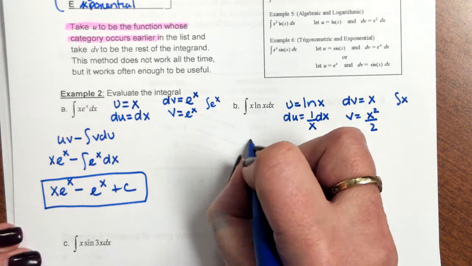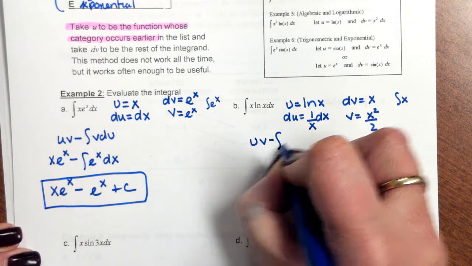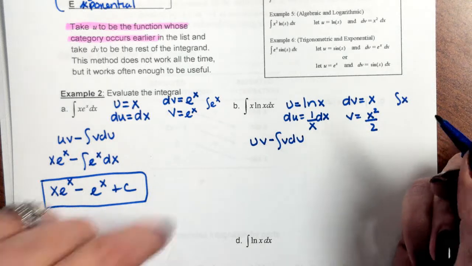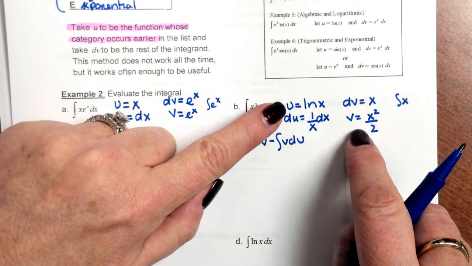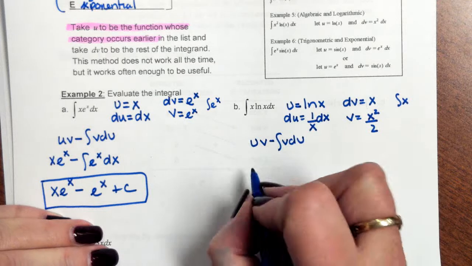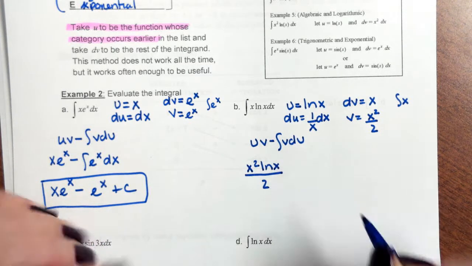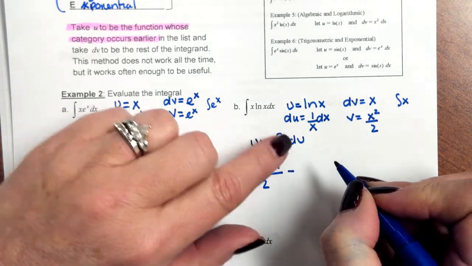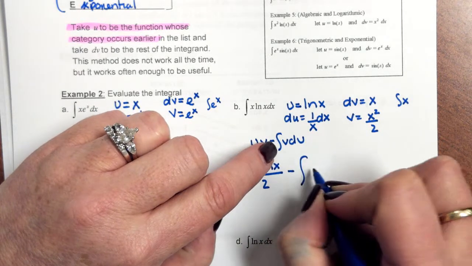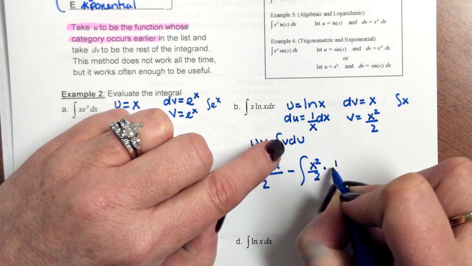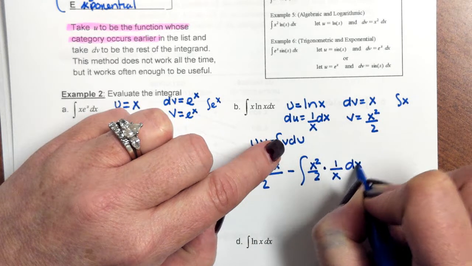So now I want to plug into my formula, u times v minus the integral of v times du. So u times v, so I have natural log of x times x squared over 2, so x squared times the natural log of x all over 2. There's my u times v. Minus my v, which is x squared over 2, times my du, which is 1 over x dx.